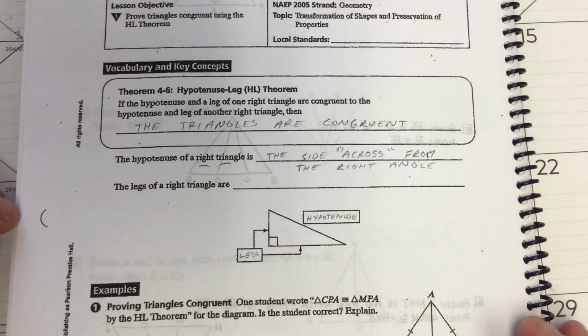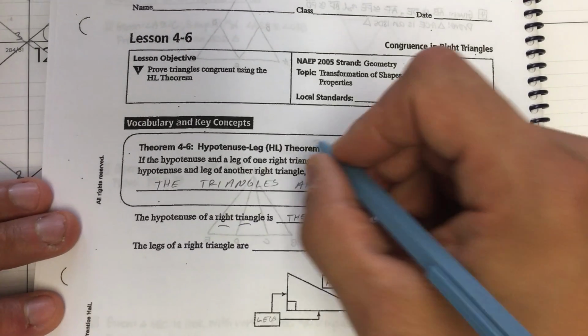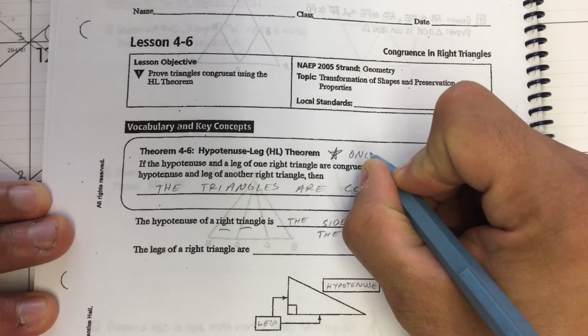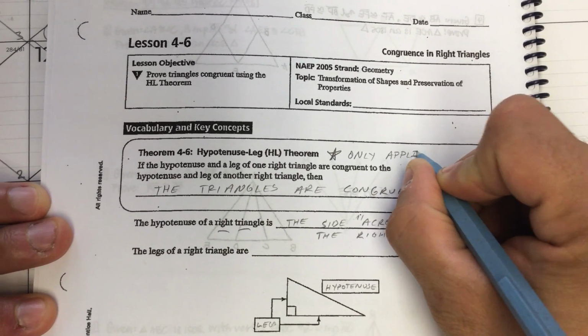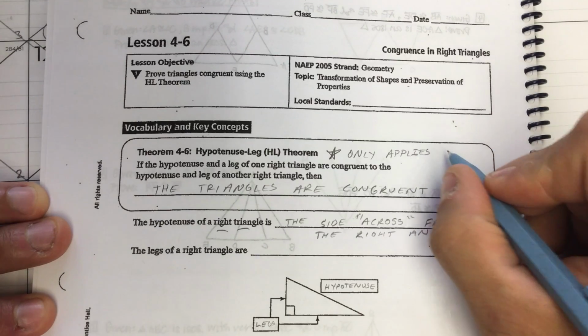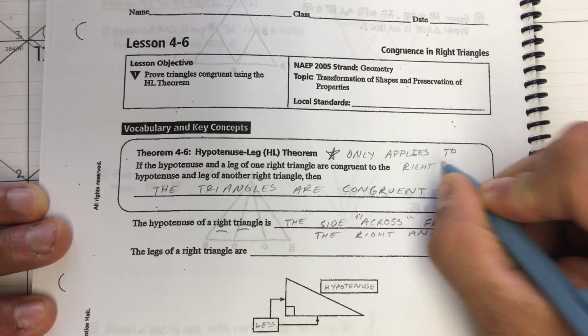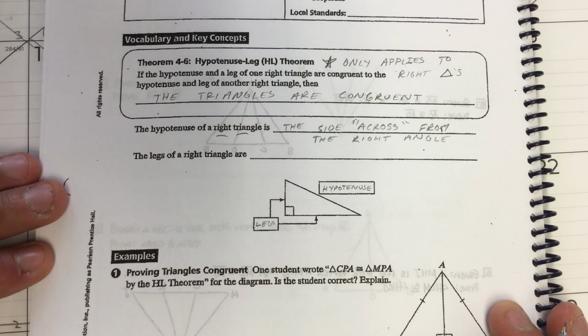But like, what are we talking about? All right. So this is a way to show that triangles are congruent, but again, hypotenuse leg, also known as HL, only applies to right triangles. So we have to show that a triangle is right before we can do this. Check and mate. Okay? Let's keep rolling.